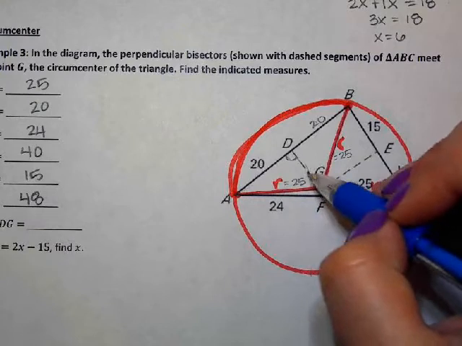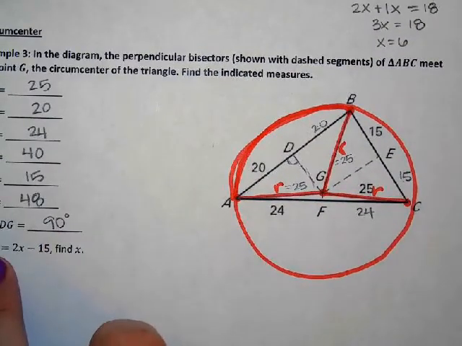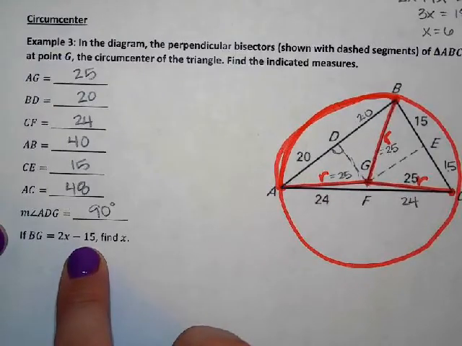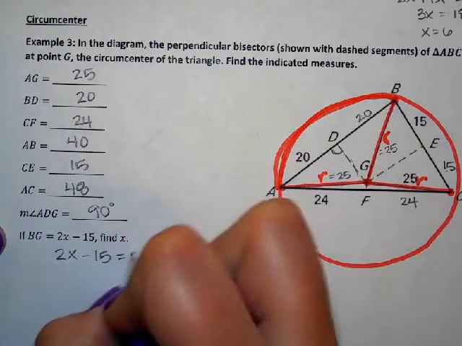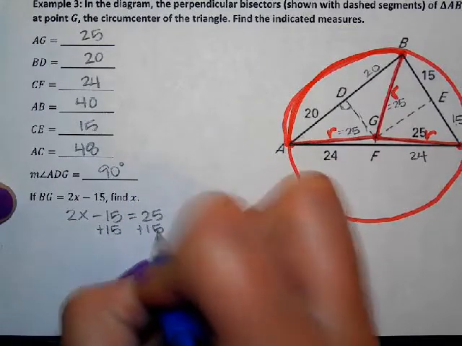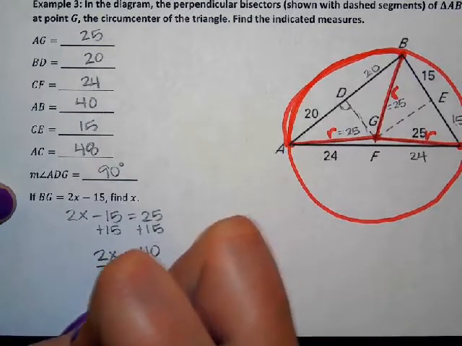If BG is 2x minus 15, how do we solve for x? BG is 2x minus 15. How do we solve for x? Okay, then we can add the 15 over. So 2x equals 40. And then what would x equal? 20. Okay?